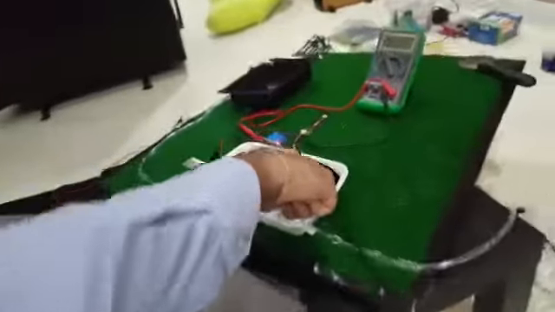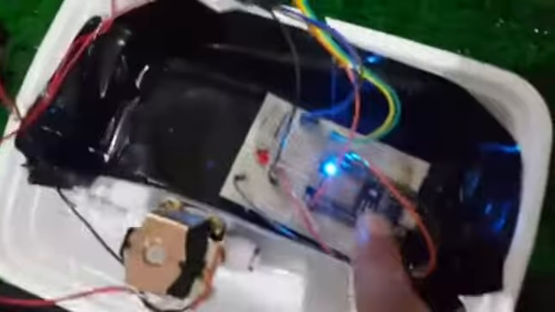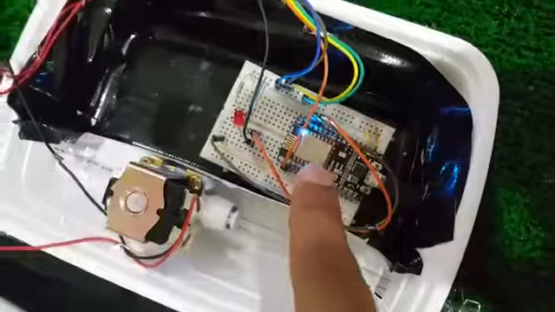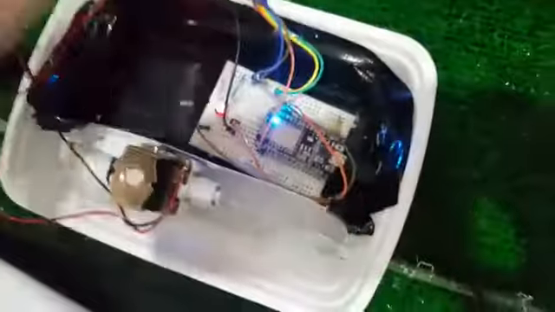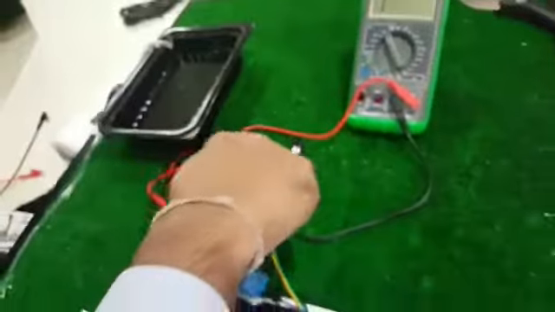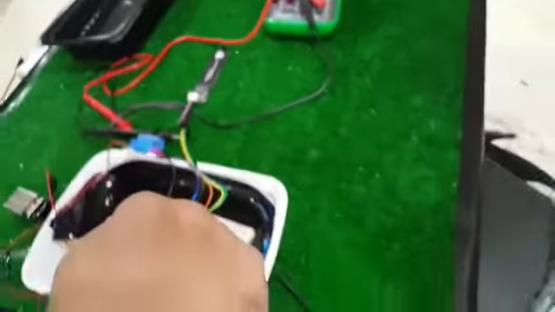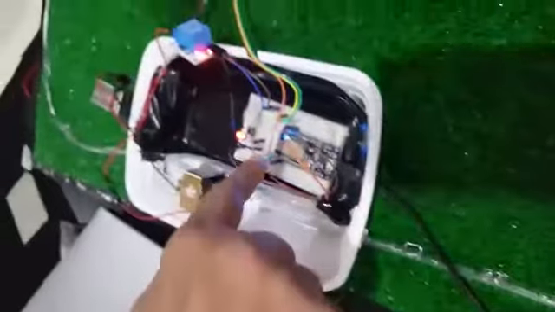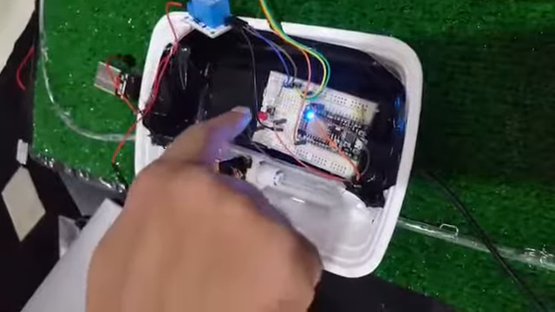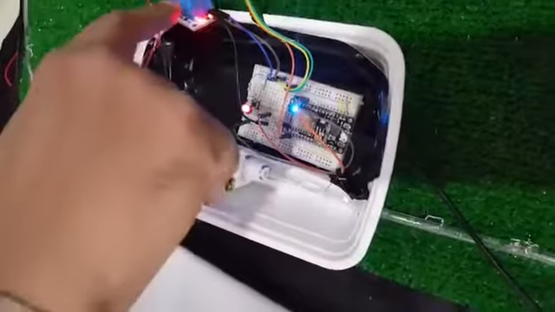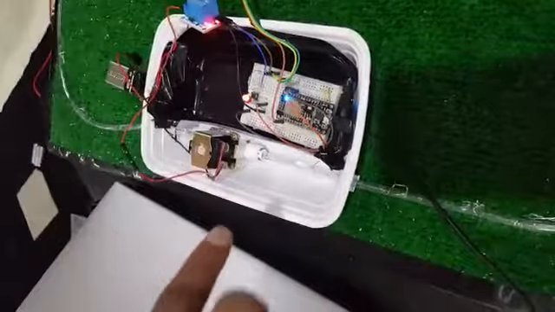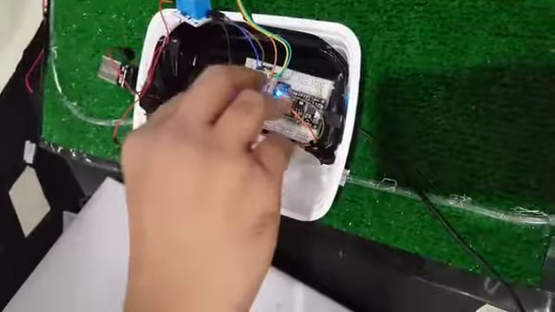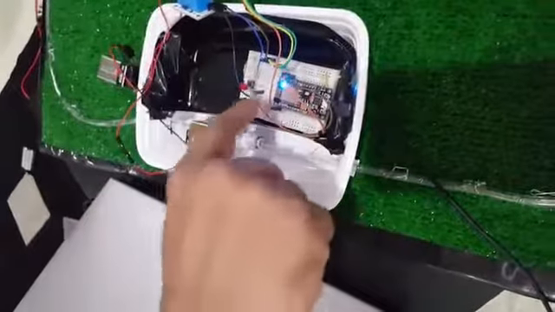One piece of code is running on this chip. That is a C program. What that program does is listen to the signal from the moisture sensor, and it is also switching on this relay to energize the pump. So this is a C program which runs on this chip.